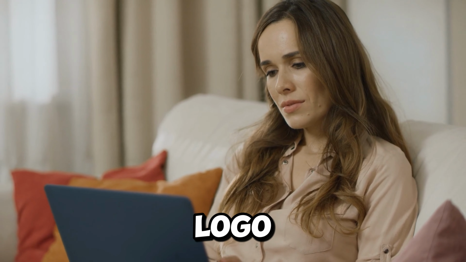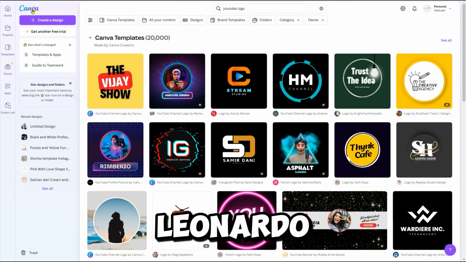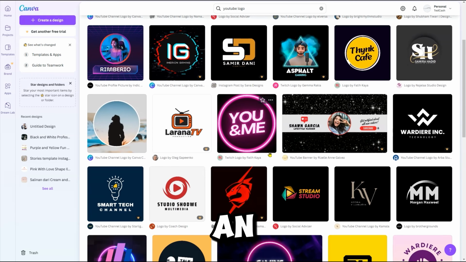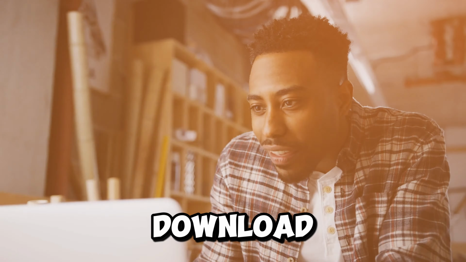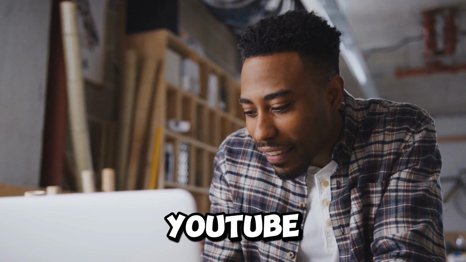You can use Canva again to create your profile picture. Just search for a logo template, then upload a Leonardo AI image or choose an icon from the Elements tab in Canva. Download this and then upload it to YouTube.